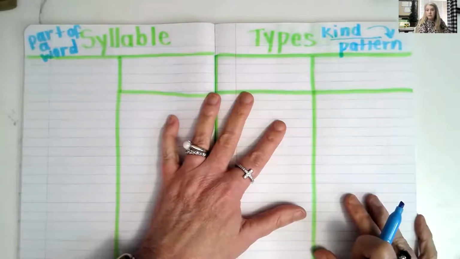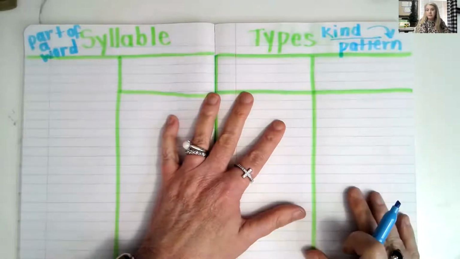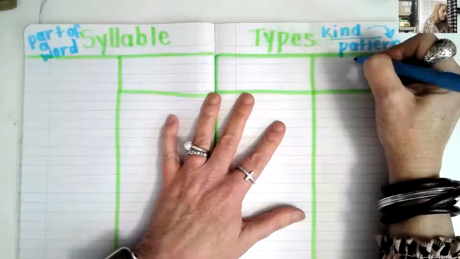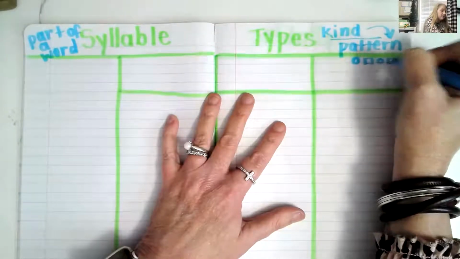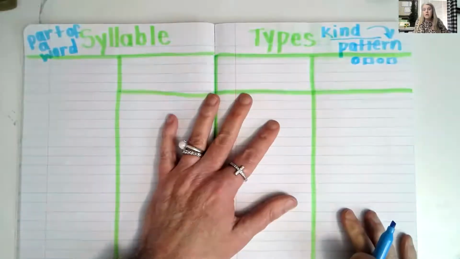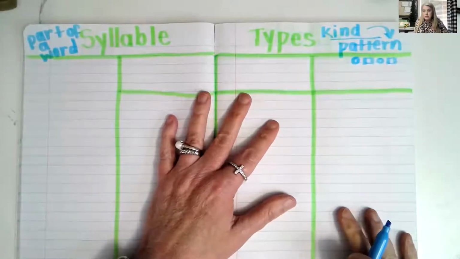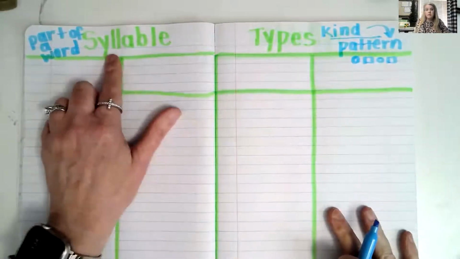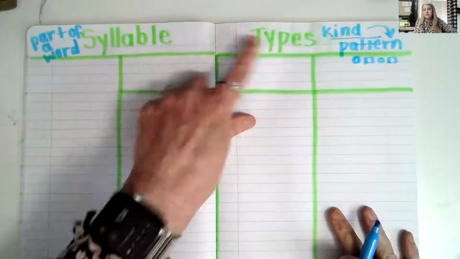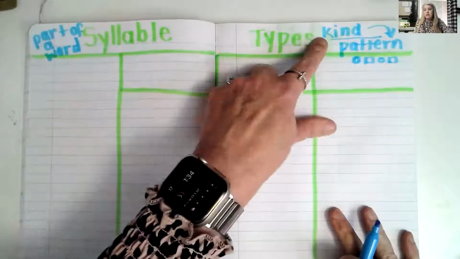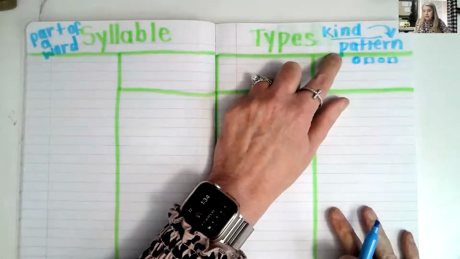And they're like, oh, a pattern is something that repeats, like a circle and a square and a circle and a square. So those patterns repeat. So I'm going to be teaching you today how these syllables, or these parts of words that are certain types, certain kinds, are patterns in our English language.